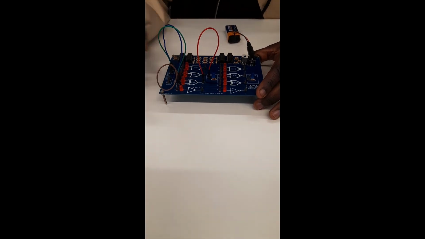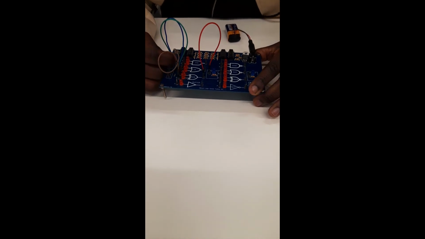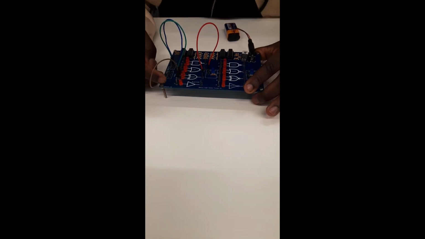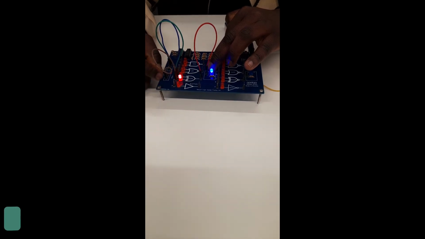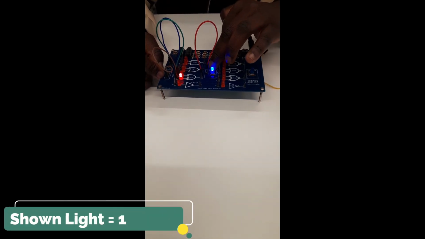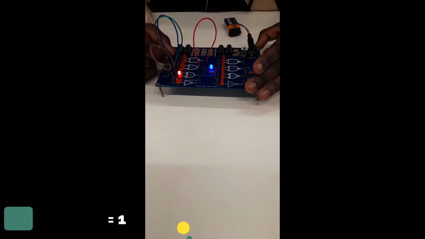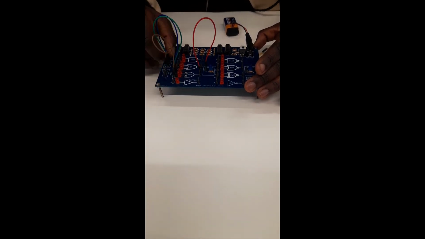I'm also going to try it when we have B to be 1. So when we have B high, our sum is going to be 1. So this is going to light. As we can see here, we have the resulting outputs. So A is 0, B is 1, and then C is also 0, which basically gives us our sum to be 1.